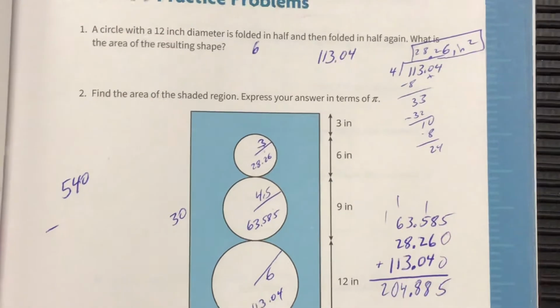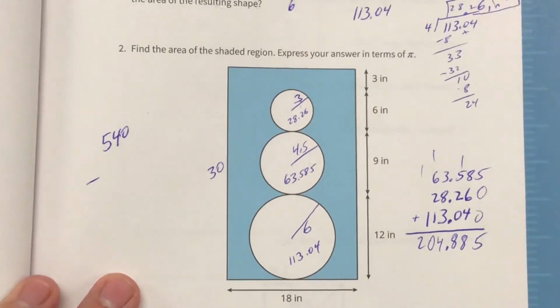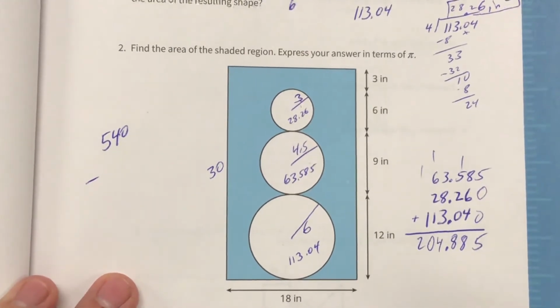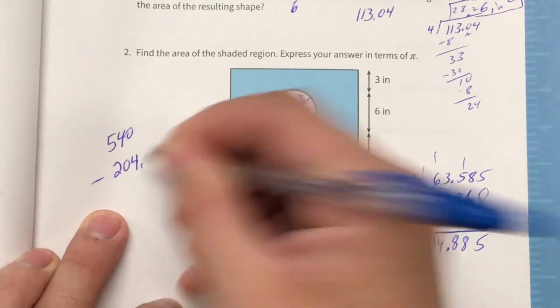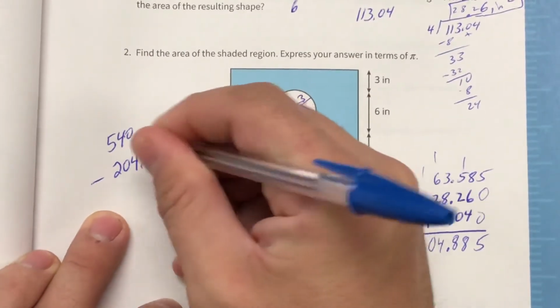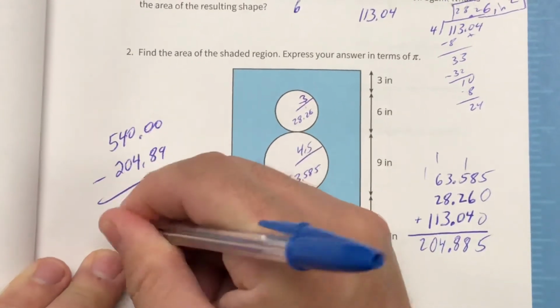All right. So 204.885, we could round it to 2 decimals at this point if we wanted to. If you don't want to do the extra one, that's what I'm going to do. I'm going to say 89. Then I'm just going to put a little approximate symbol.